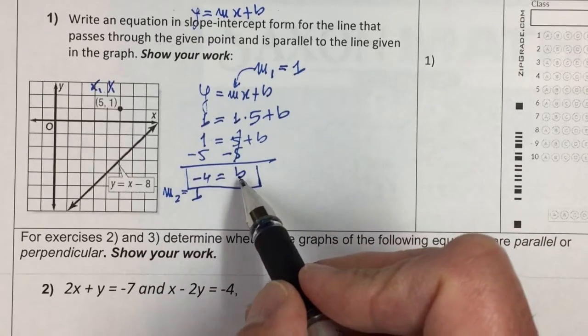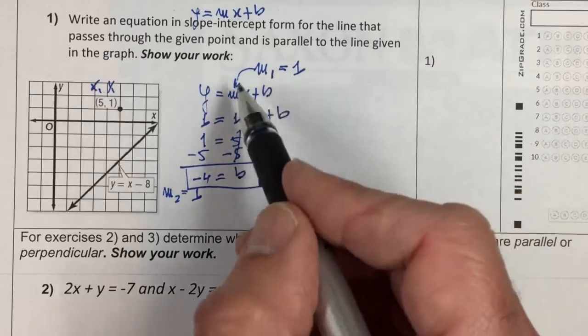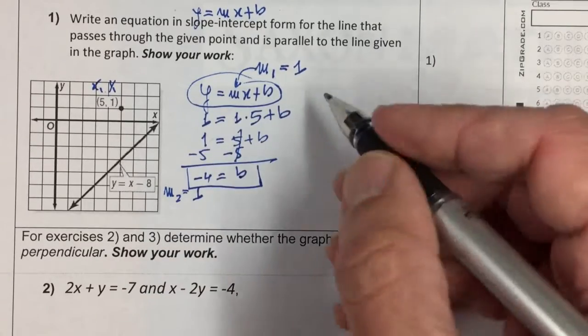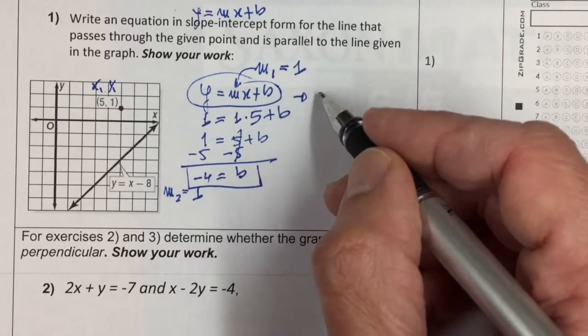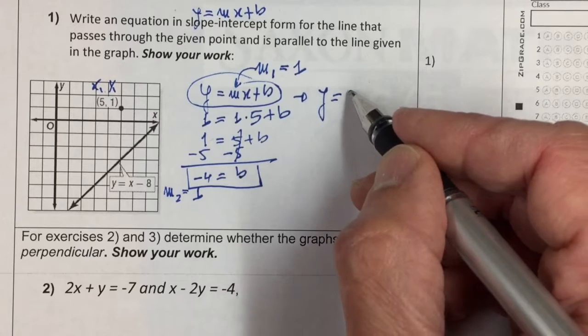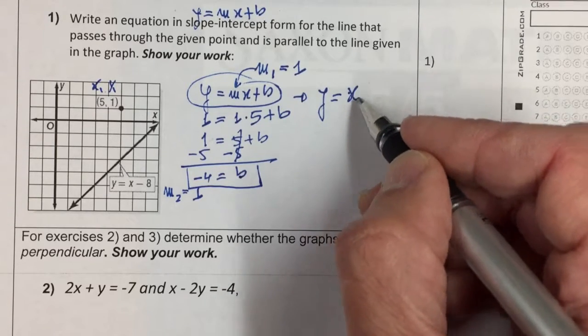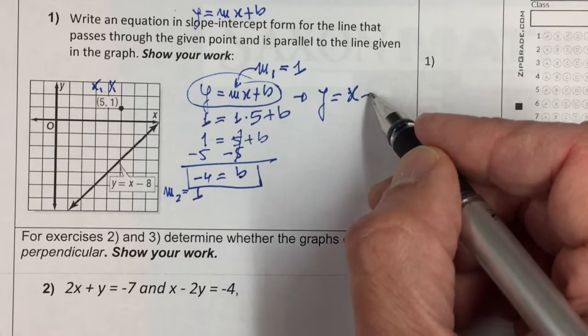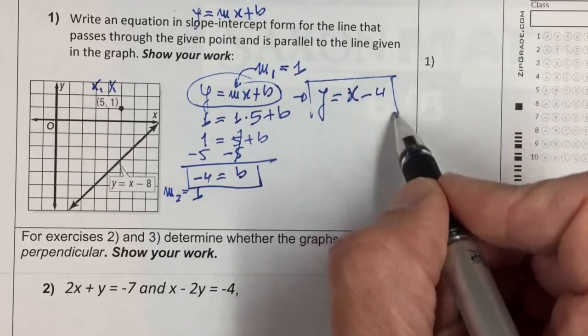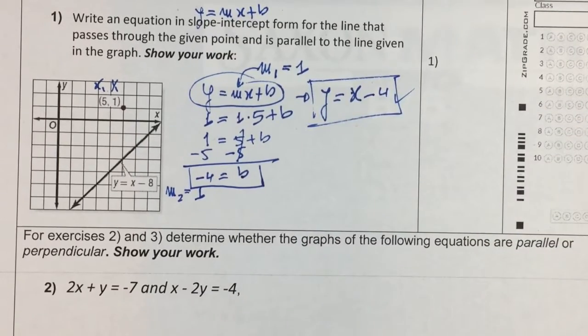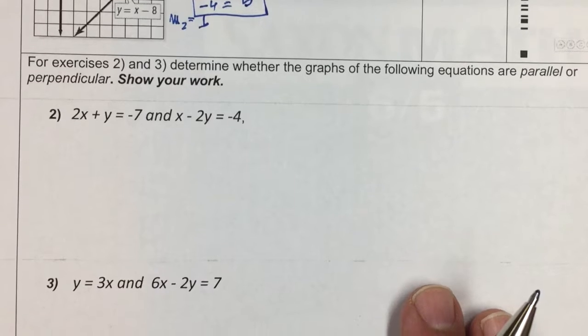Now that I have the b and I have my m, I'm going to replace in this slope form and I have my line. y equals m1 times x minus 4. This is the equation of my line. Let's go to the next.